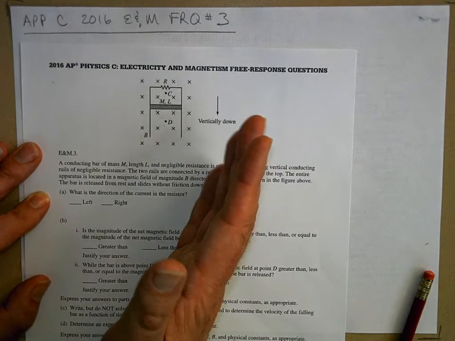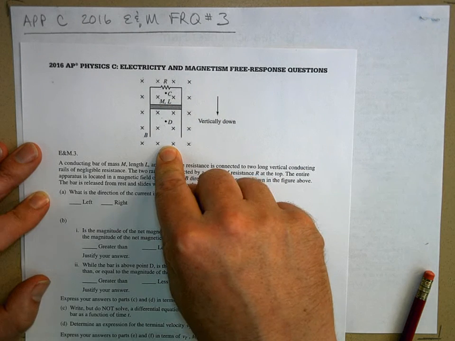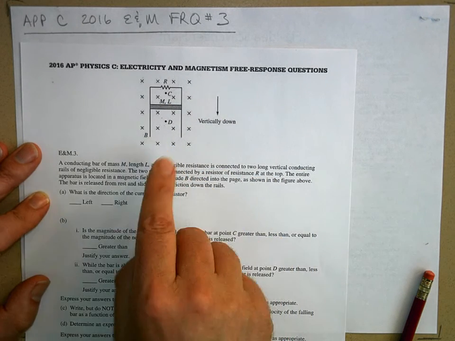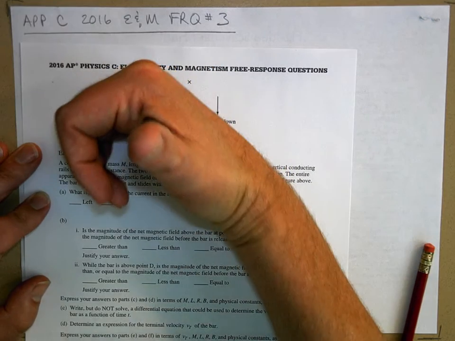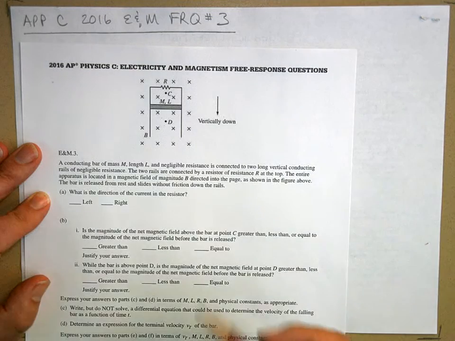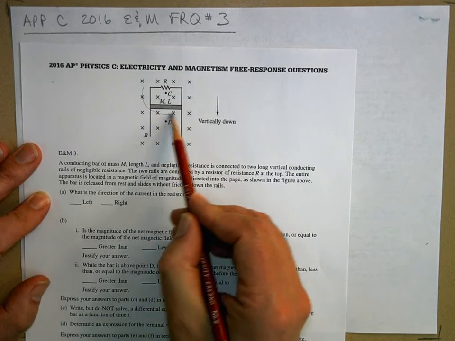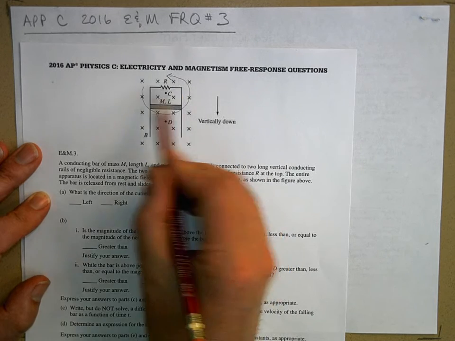So by using the right-hand rule, if you're getting more and more flux into the page contained by the loop, it will create a current that will circulate this way to make my thumb go up, to oppose the rate of change. So if it's circulating like this, that means that the current will go to the left.